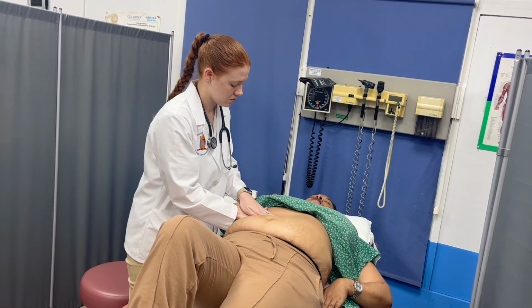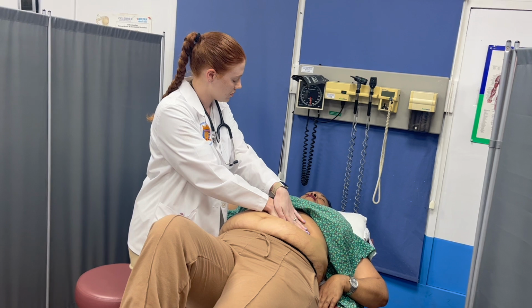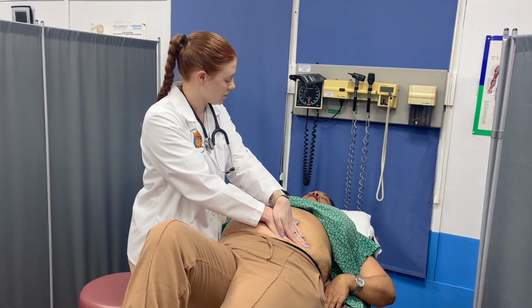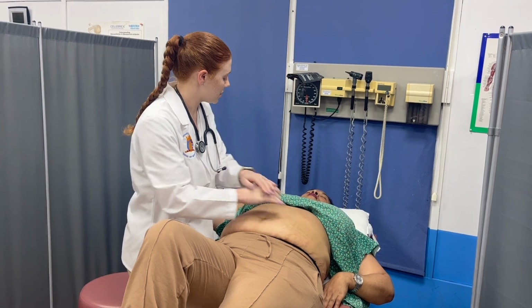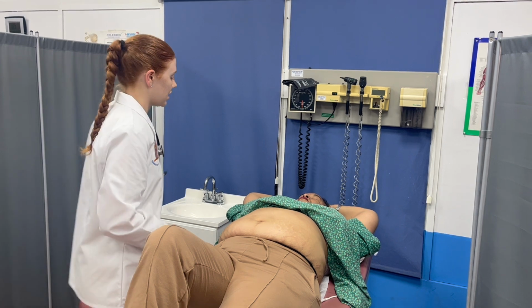Next is deep palpation, where I will be placing my left hand over my right, using this to place pressure on my right hand. Again, I'm repeating this in all 4 quadrants. I'm trying to identify any masses or enlarged organs as well as characterize that said mass. I then ask the patient to cough to assess for any pain.